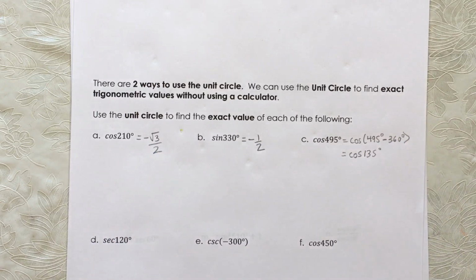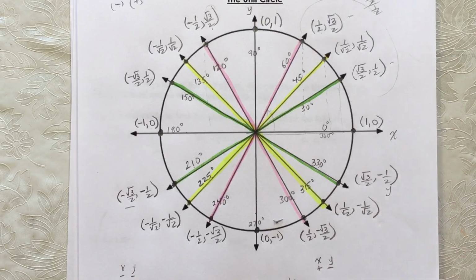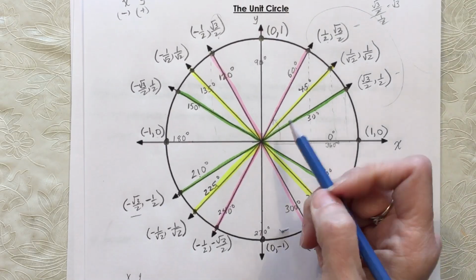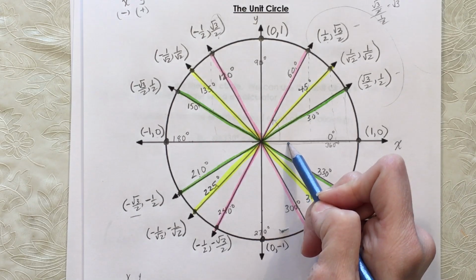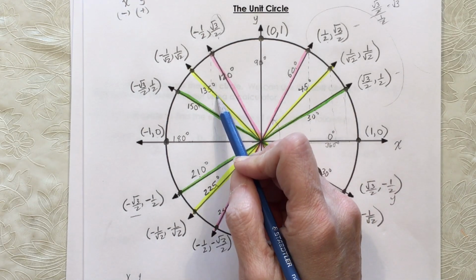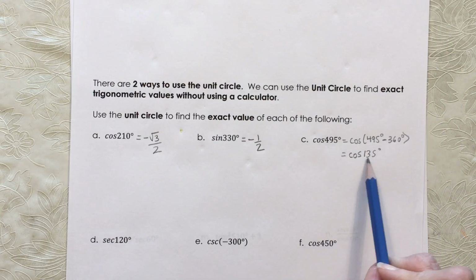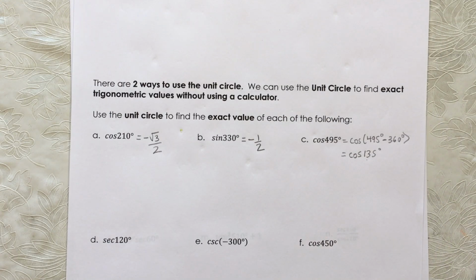So again, why does that make sense? If we're looking at our unit circle here, all the way around once is 360, and then 135 more gets me to 495. So this is where I would be on the unit circle. So the cos of 495 is the same as the cos of 135.